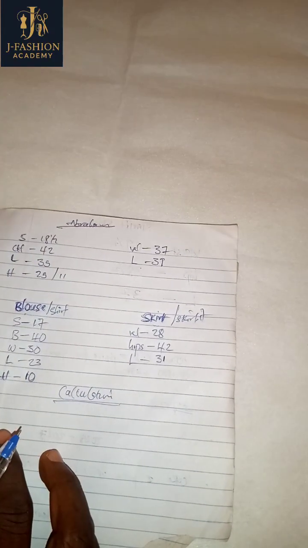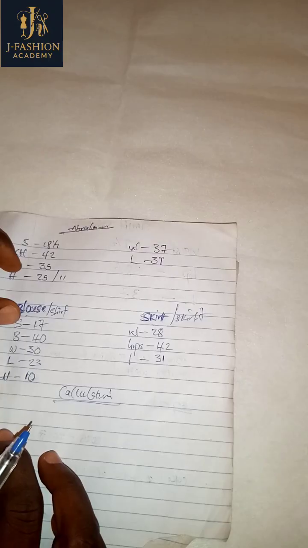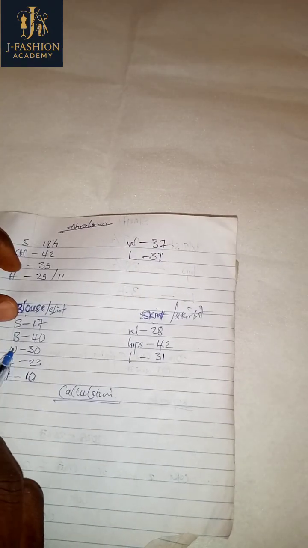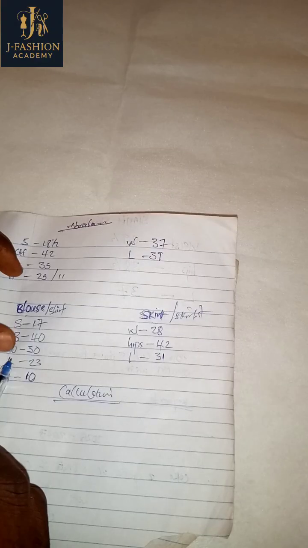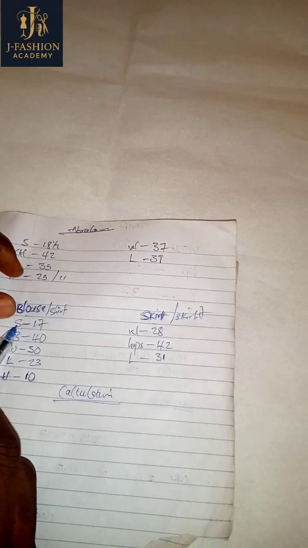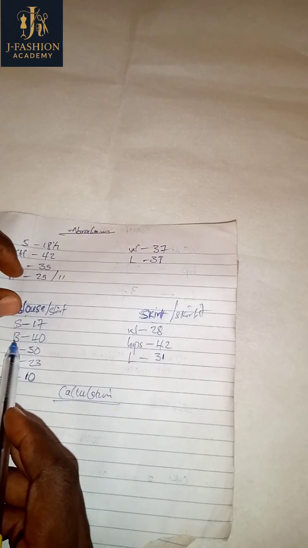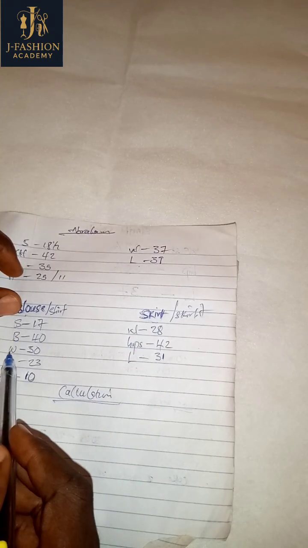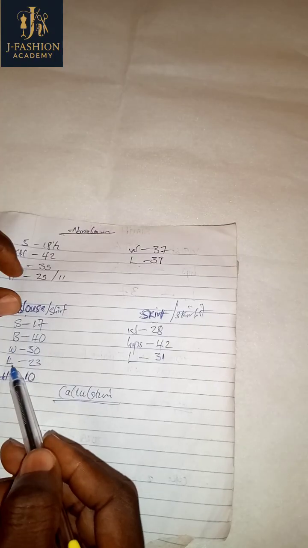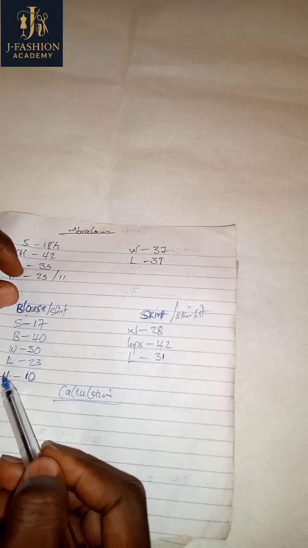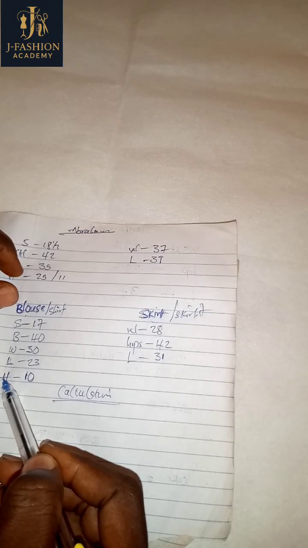So now, the calculation that we'll be using. This is your shoulder, this is your bust, this is your waist, this is your length, this is your hand. This one is the same thing as the shoulder measurement. This is your bust measurement, this is your under bust measurement, this is your length, that's the blouse length, and this one is the hand sleeve.